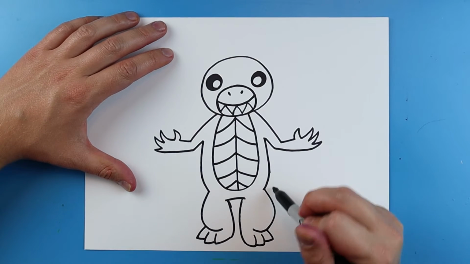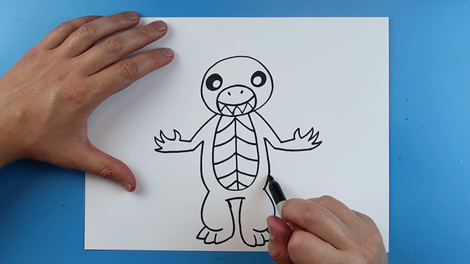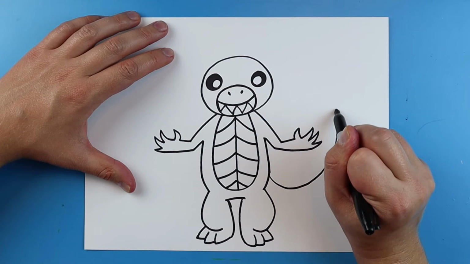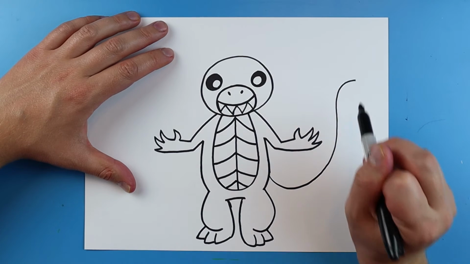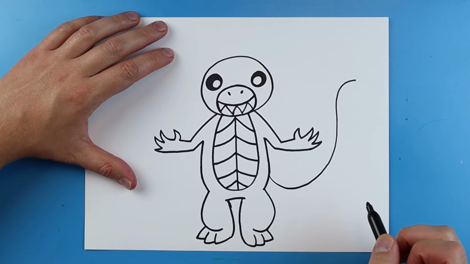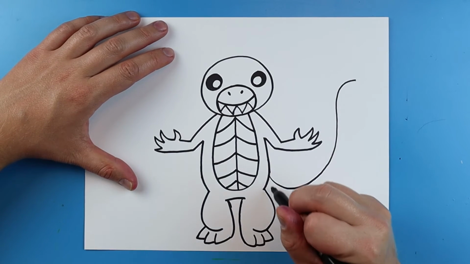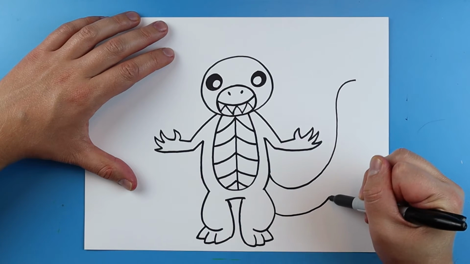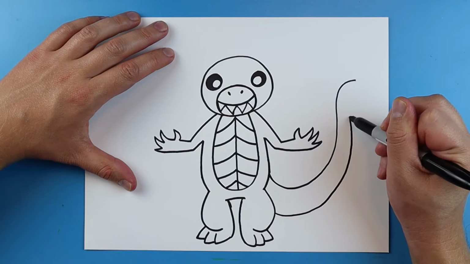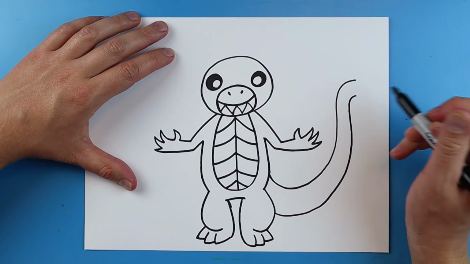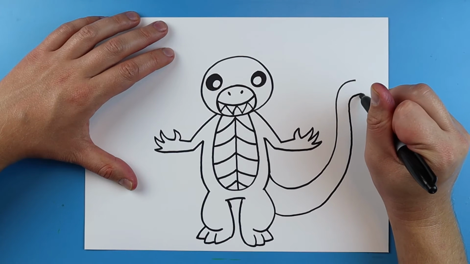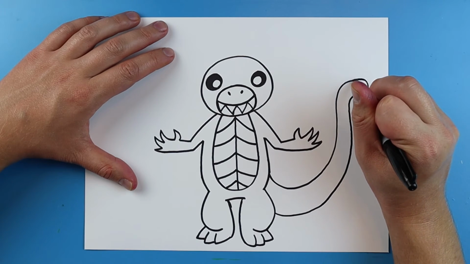Now, I want to make the tail over here. So starting right here, I'm going to draw a line that's going to curve up, and it's going to come over. And then right here, I'm going to draw another line. It's going to come up. It's going to do the same thing. It's just going to get a little bit smaller as we come here. And right here, we're just going to round it off.